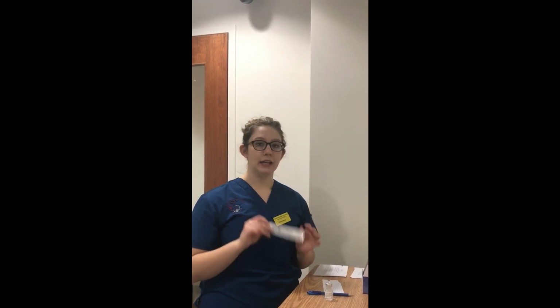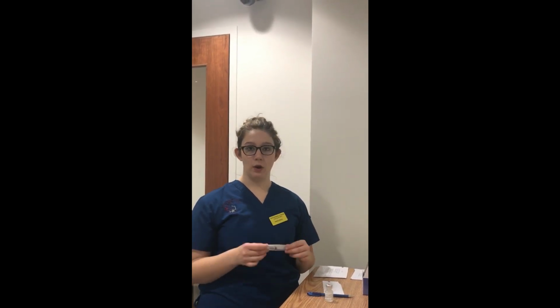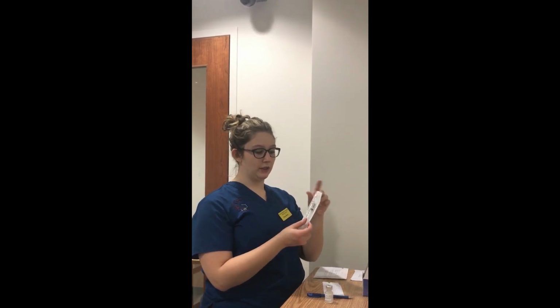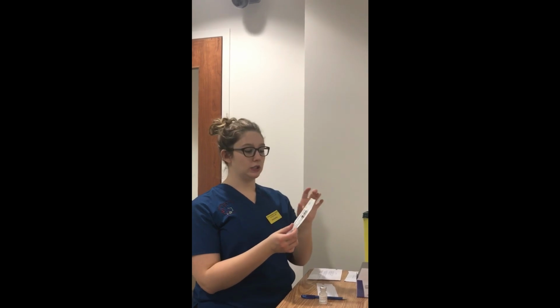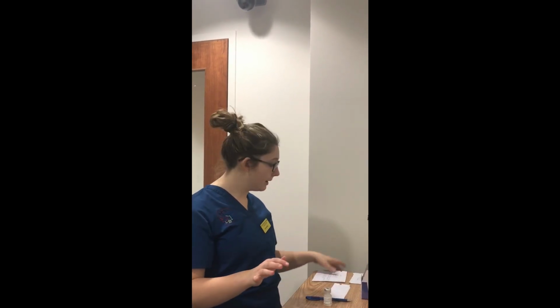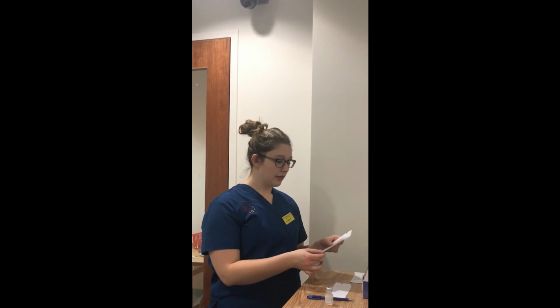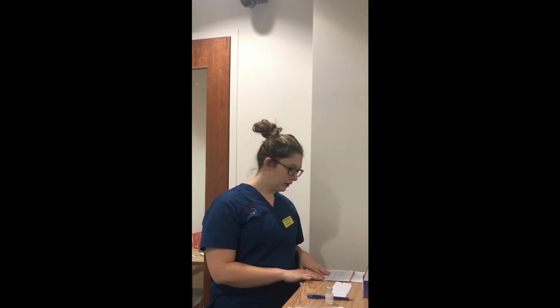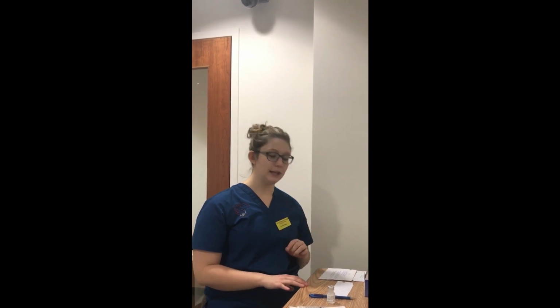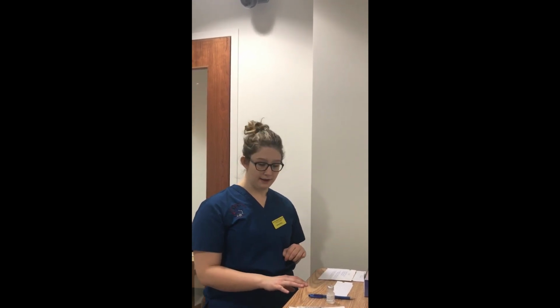Once again, I am using a 20 gauge needle, and it is a 1 ml syringe. So this one is already put together, but if it wasn't, you would just screw the needle part onto the syringe. I've checked my MAR. The medication that I will be administering is Haldol. It is 4 milligrams per 2 ml, and I will be giving 0.5 ml.